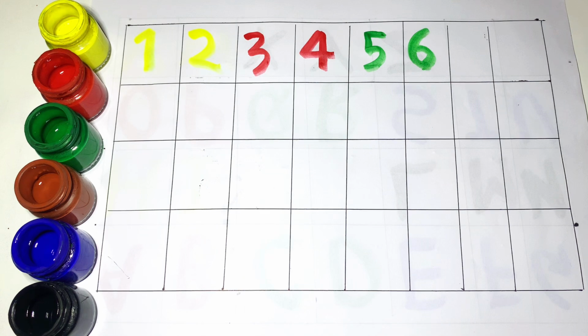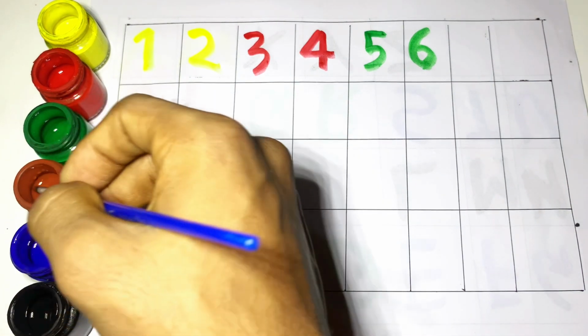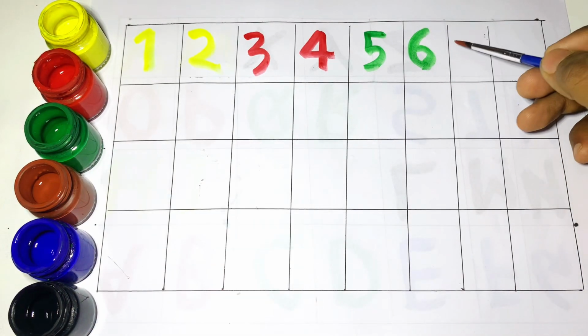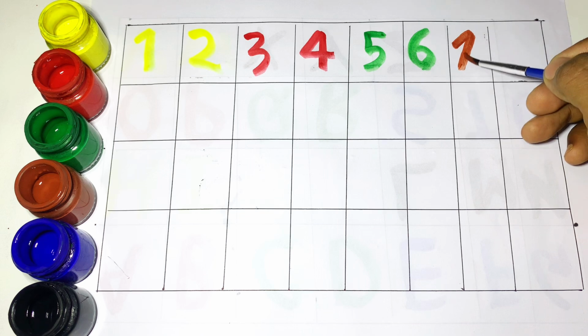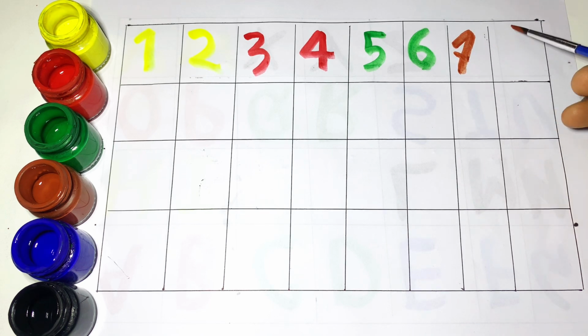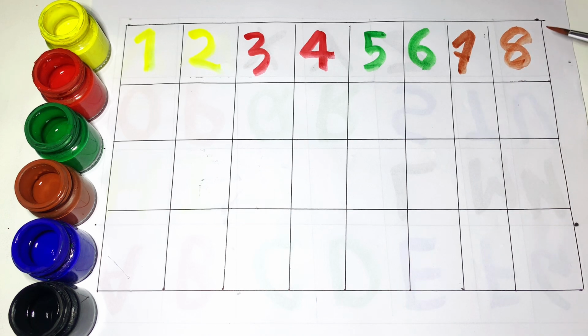The numbers of 7 and use brown color. S E V E N, 7. The numbers of 7. 8. The numbers of 8 and again use brown color.